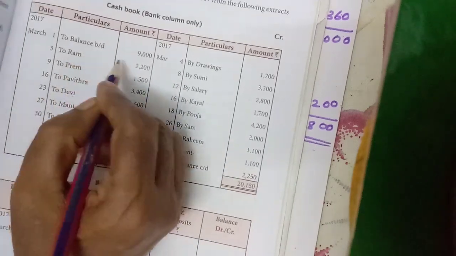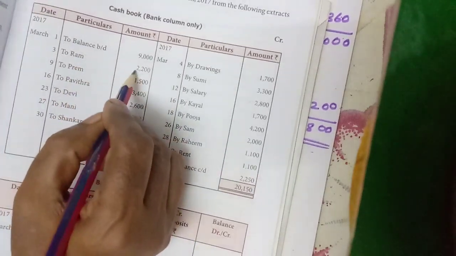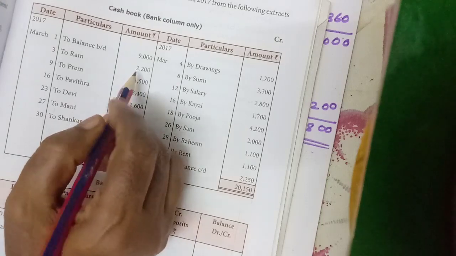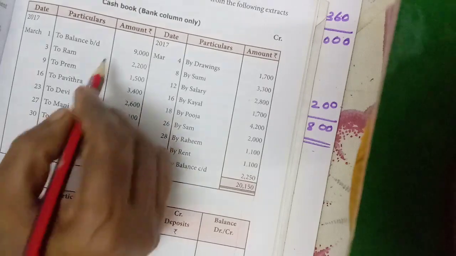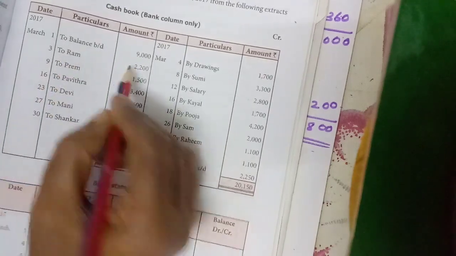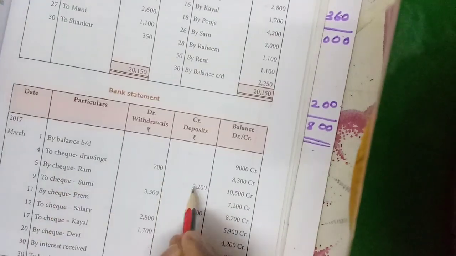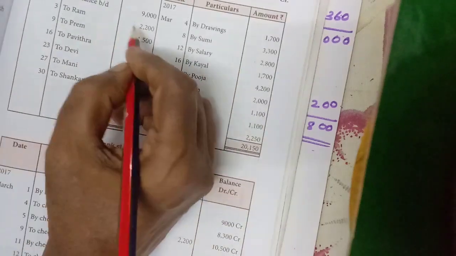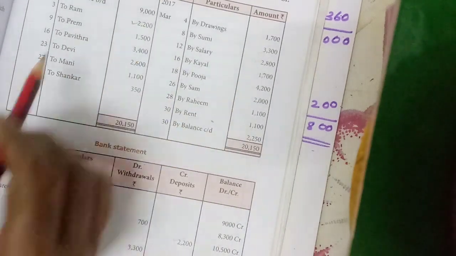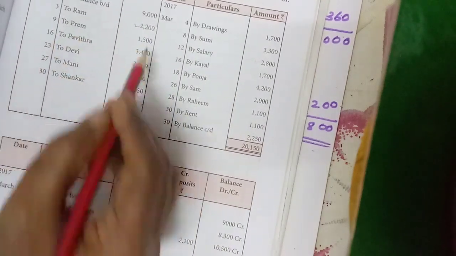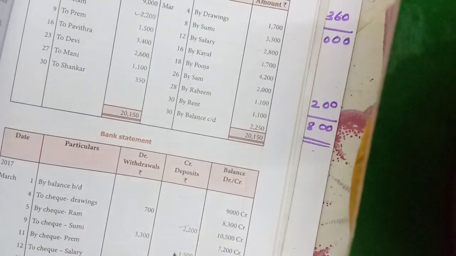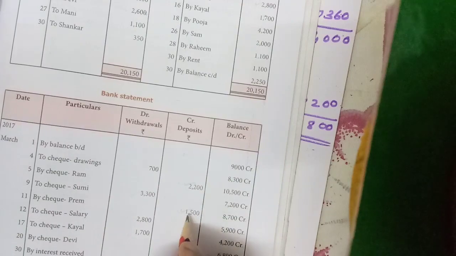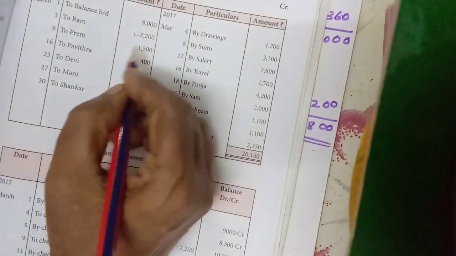Here the cash book debit side means the cheques deposited. We need to check whether each is credited. Ram 2200 is there, so give a tick mark. Next, Prem 1500, that one is there. Give a tick mark to both.